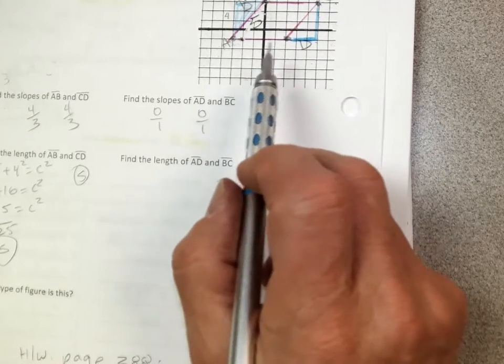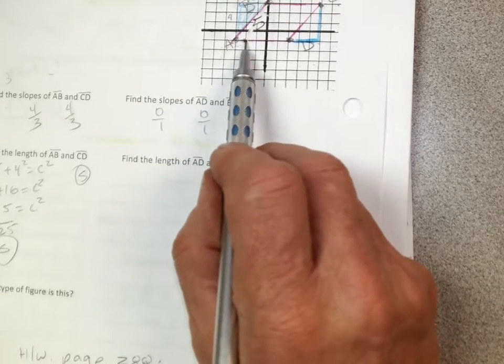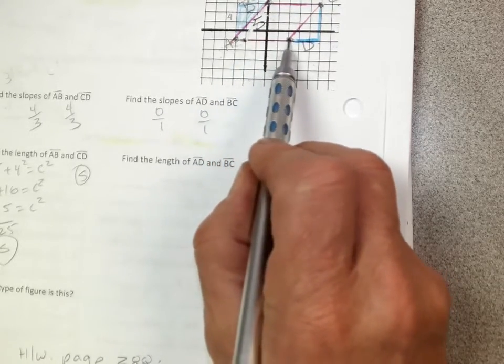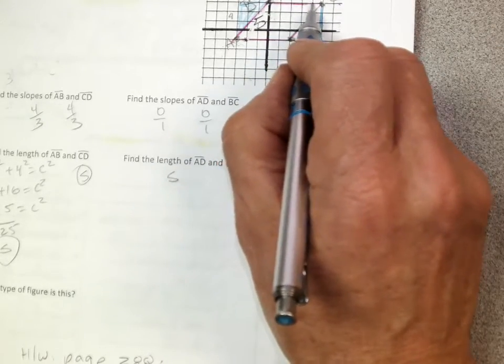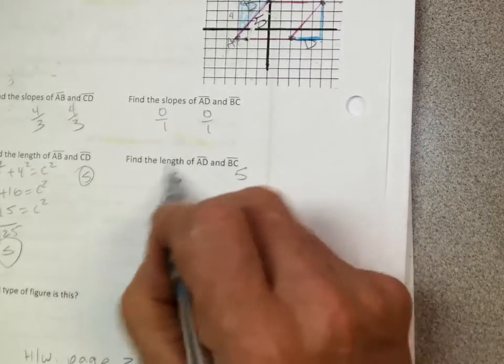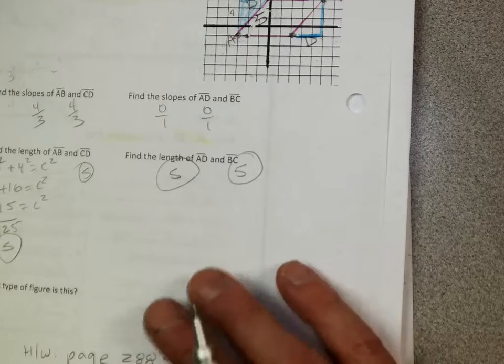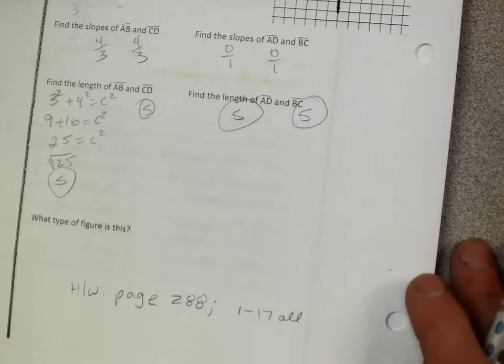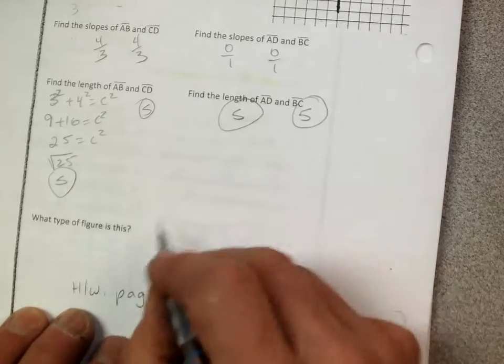Well, the cool thing about AD is you can just count it straight across, right? I mean, these are true squares, right? 1, 2, 3, 4, 5. Okay, it's also 5. Oh my goodness, it's more than a parallelogram. It's something even more significant. Anybody know what it is? It starts with an R. Rhombus. It is a rhombus. A rhombus is a quadrilateral with 4 equal sides. And a rhombus is a parallelogram.